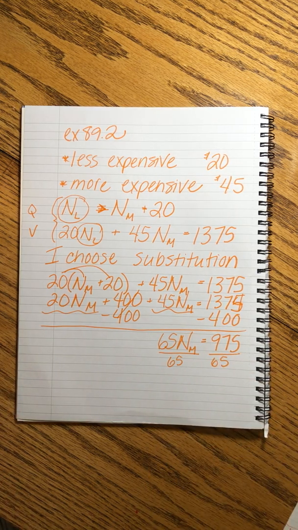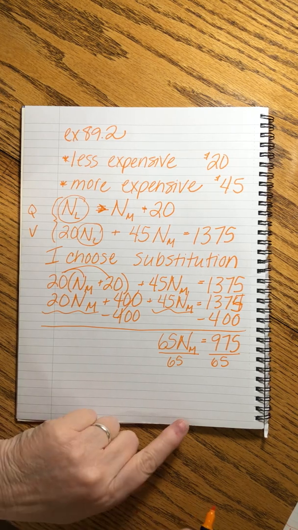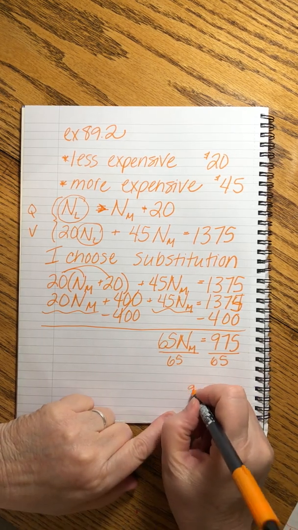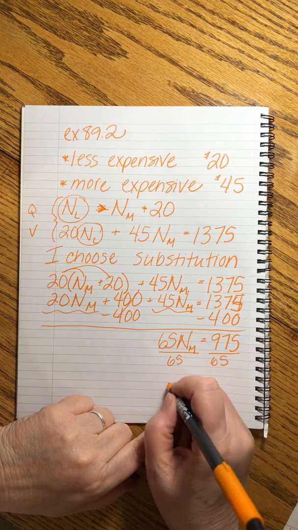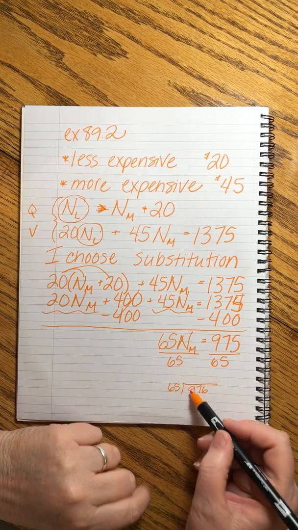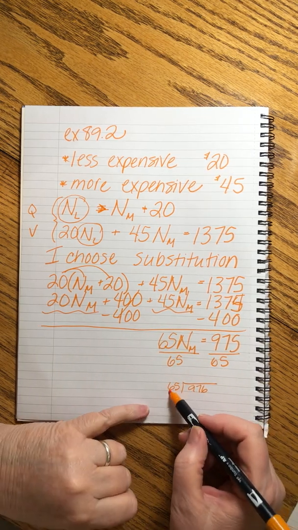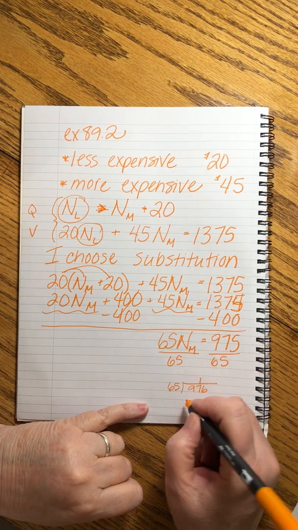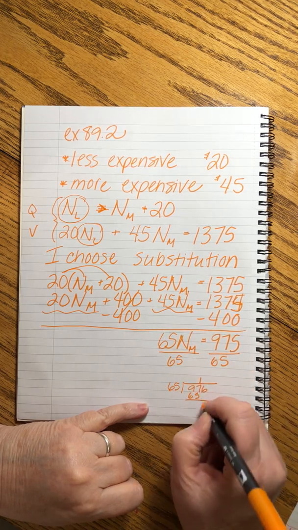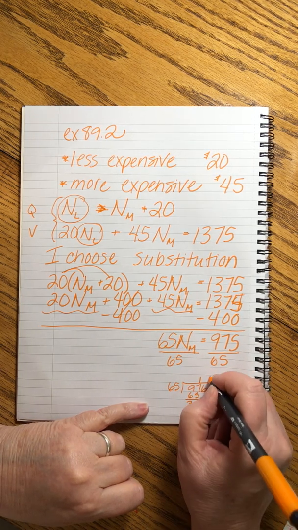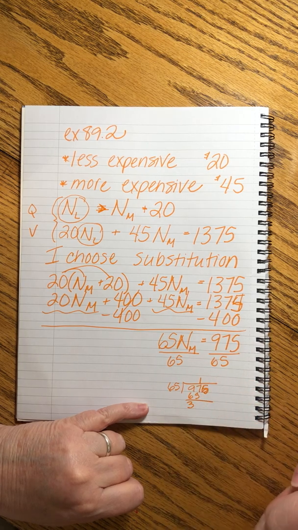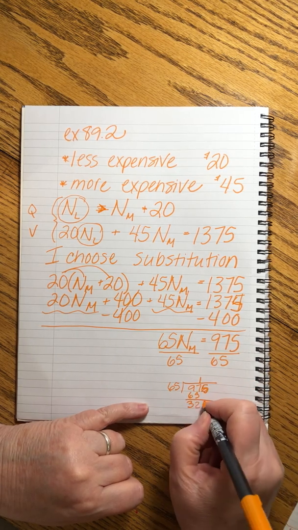So, let's see what happens. 975, 65. 65 into 9, no, that doesn't work. 65 into 97, just once. 3, oh, this should be a 5. Good heavens, I'm having a hard time with that one, aren't I? 325.